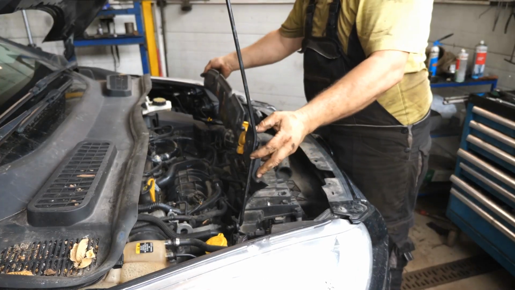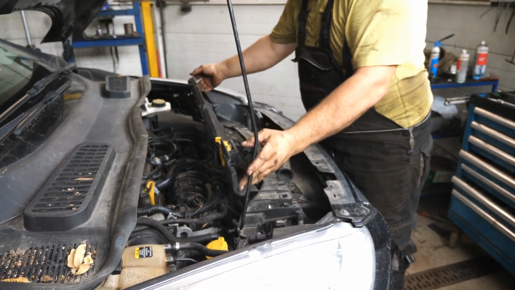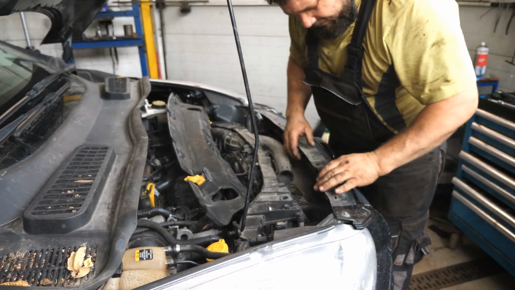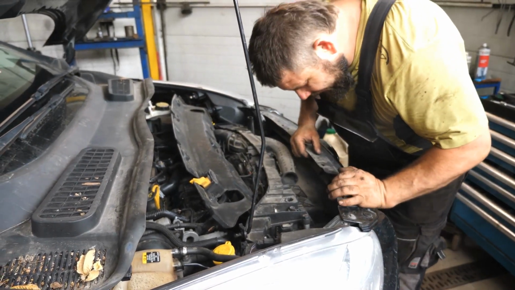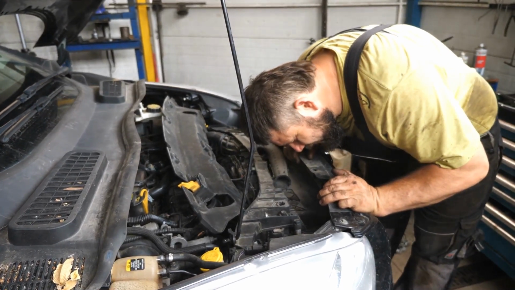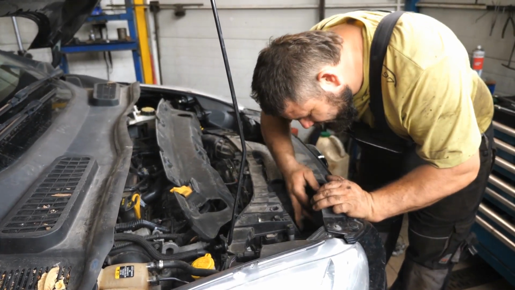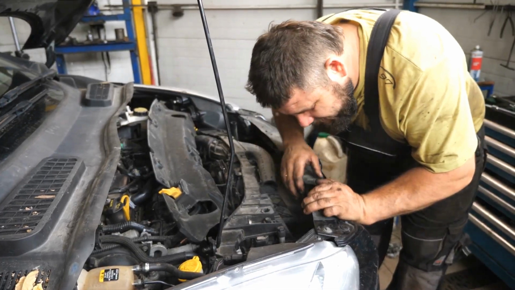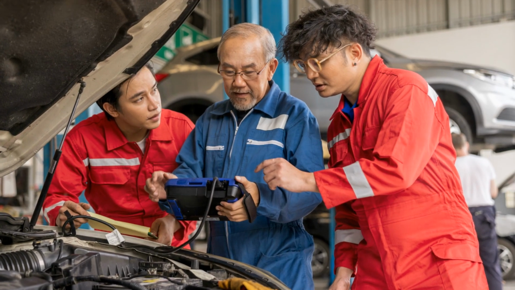for short. Think of your car's OBD as a vigilant guardian, constantly monitoring various systems within your vehicle for any signs of trouble. When something goes awry, the OBD system springs into action, generating these fault codes. These codes are akin to your car's way of saying, hey, something's not right here.